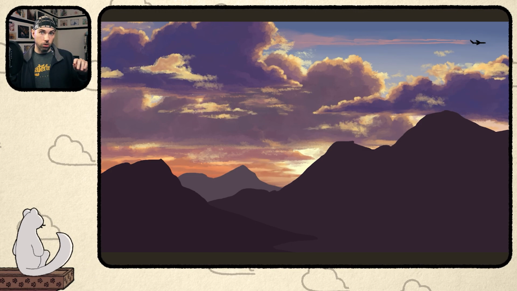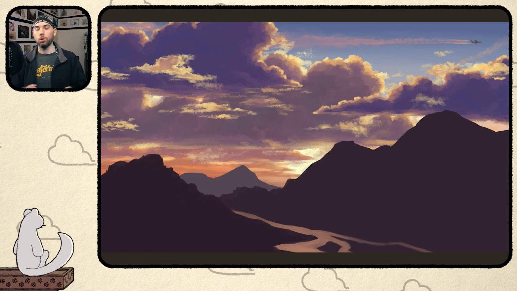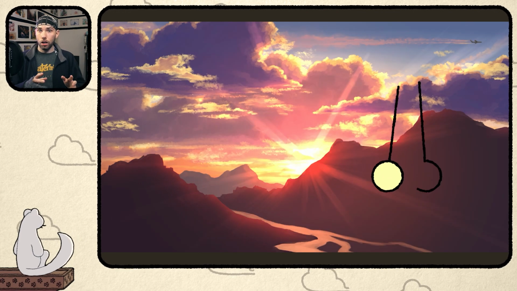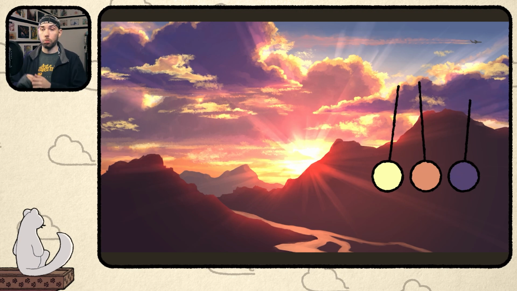Very thin clouds don't really have shadows though, so those appear completely bright. Only the big ones have those dark shadows. So your color palette would go from a bright yellow to orange and then to a grayish dark purple.